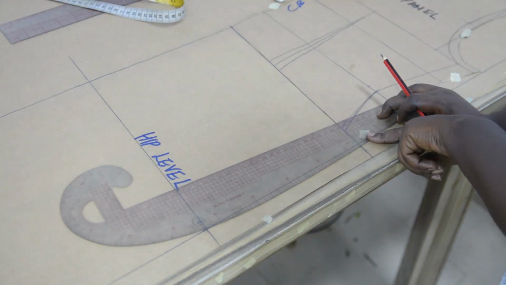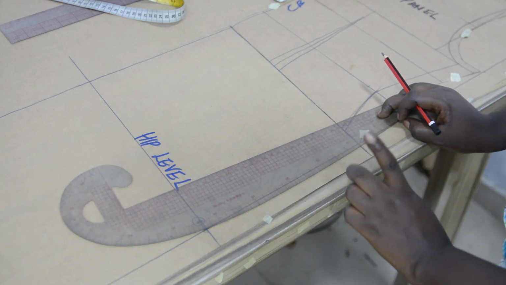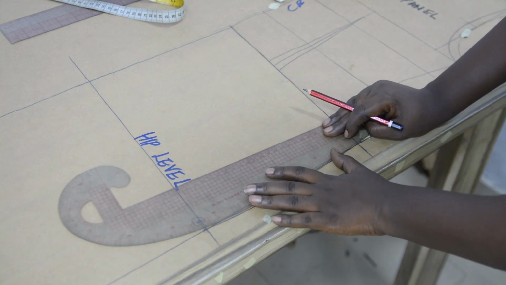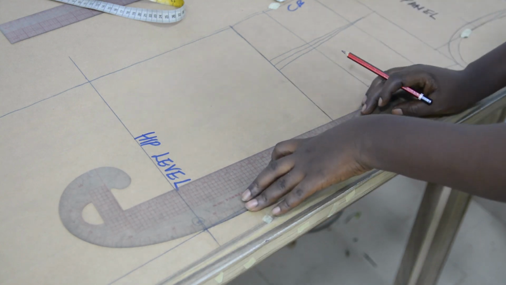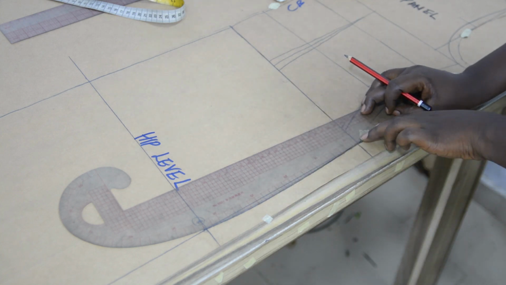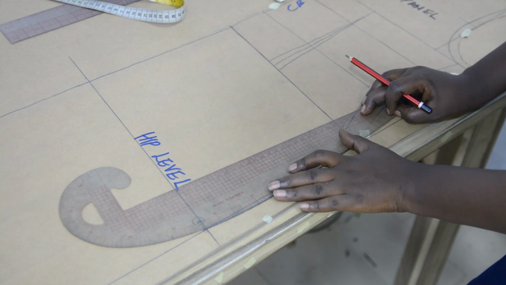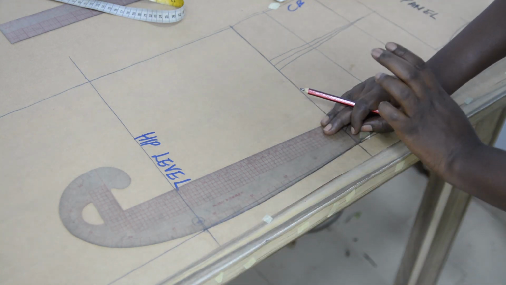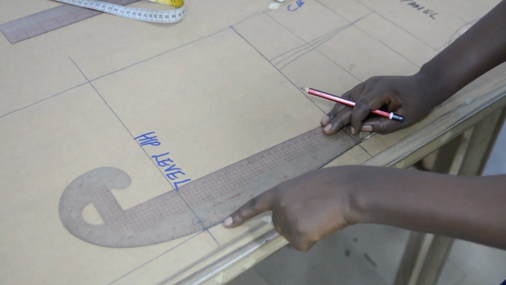Now I will be connecting the hip and the waist point together using my hip curve ruler, purposely because the hip area is not meant to be on a straight line. Please take note of this. If you are drafting your pattern for a curvy person, you can use up to 7 to 10 inches on your curve ruler. But if the person is not curvy, make sure you do not use much curvy parts of your curve ruler in order not to have unnecessary excess around the hip area.